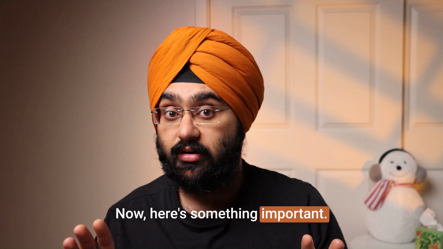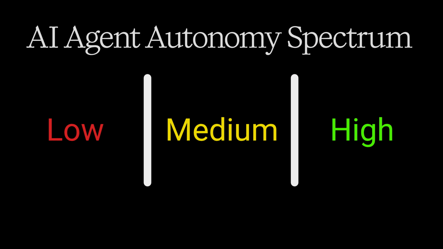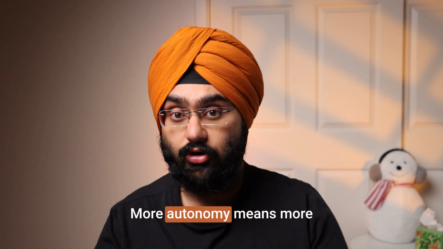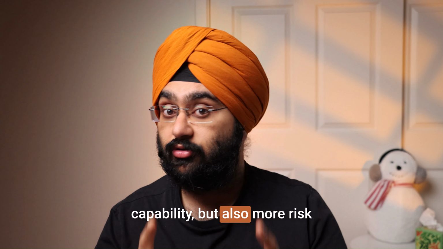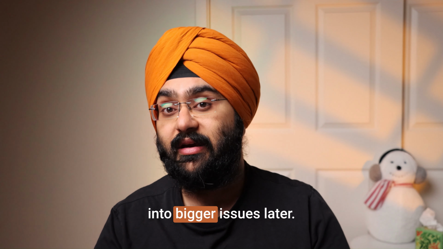Now here's something important. Not all agents are fully autonomous. There's actually a spectrum. At one end, you have low autonomy. The AI suggests things, but you're still in control. In the middle, the AI can take some actions, but you approve steps. At the higher end, the AI can run entire workflows on its own. Detect, diagnose, fix, and monitor. More autonomy means more capability, but also more risk. Because if something goes wrong early, it can cascade into bigger issues later.